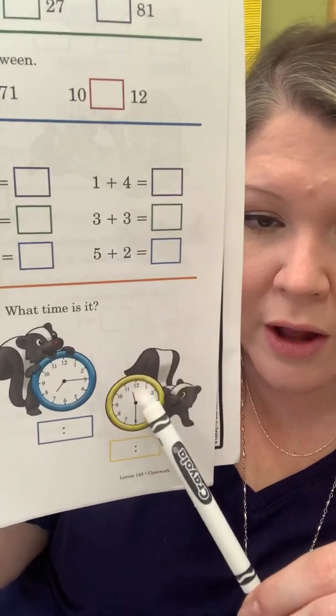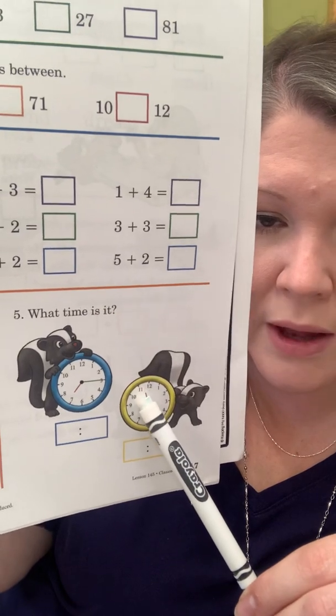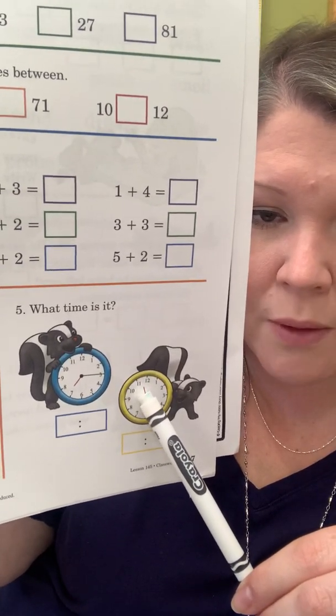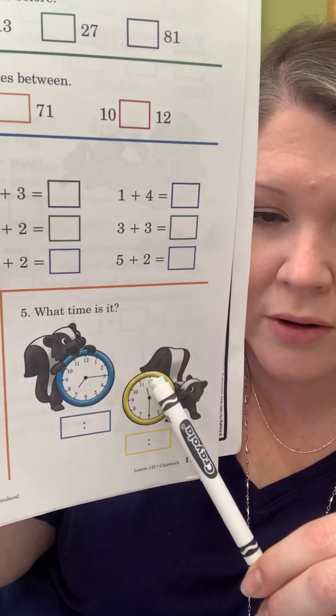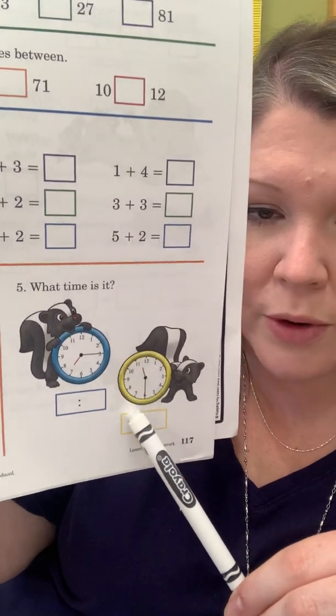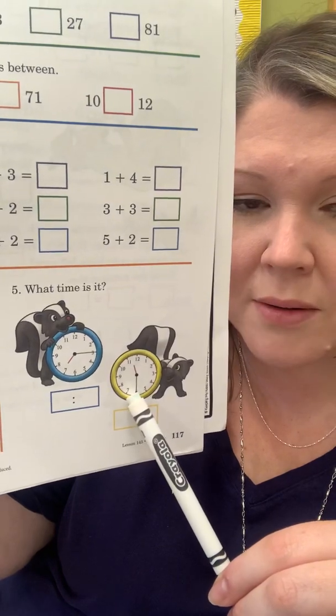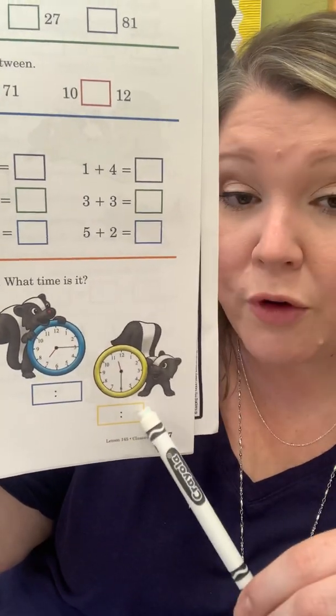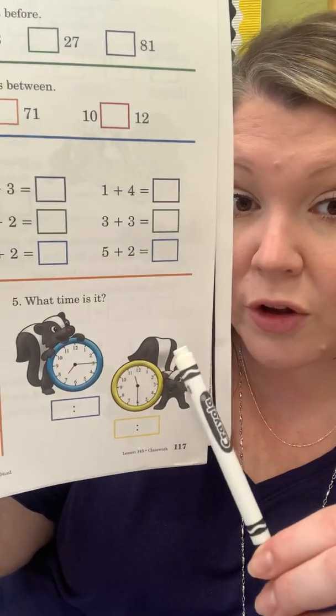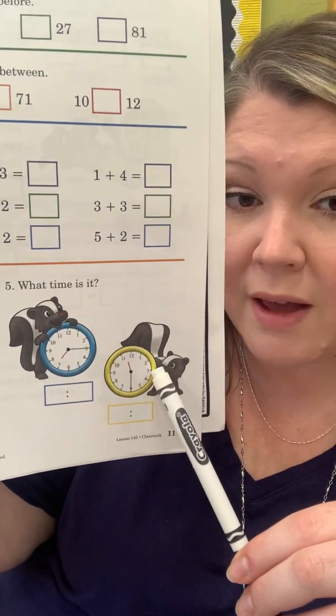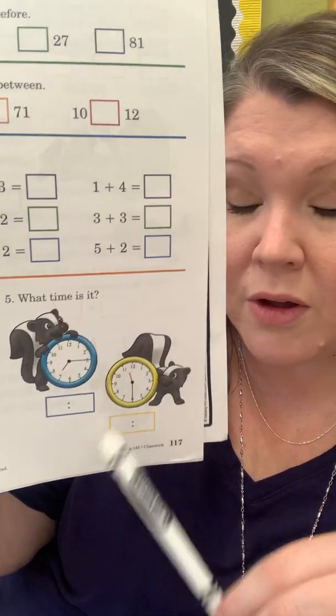Now this one, if you look carefully, it's in between. Remember, that hour hand hasn't gotten to this number yet. It's still on this number, that's the one you're going to write here. And it is half past. That's what that minute hand is telling you. See if you can remember the number that's half past. I'll give you a clue. Count by 5s around the clock and it'll tell you what number to put there. It's all you have to do on this paper.